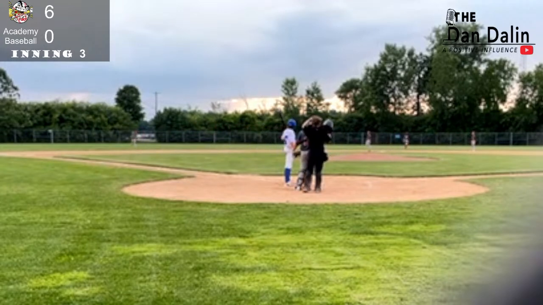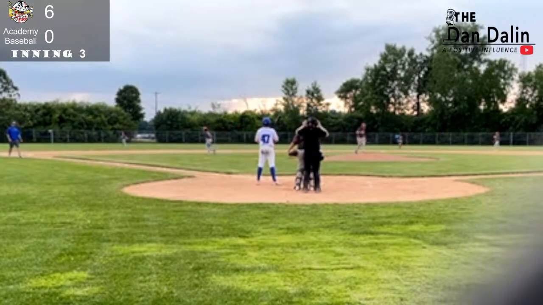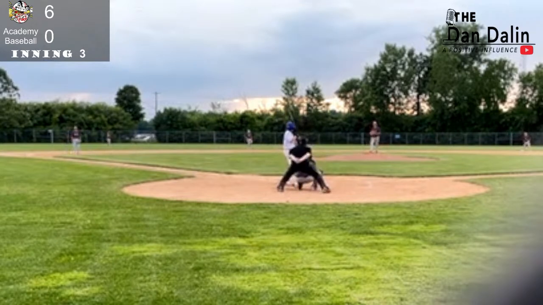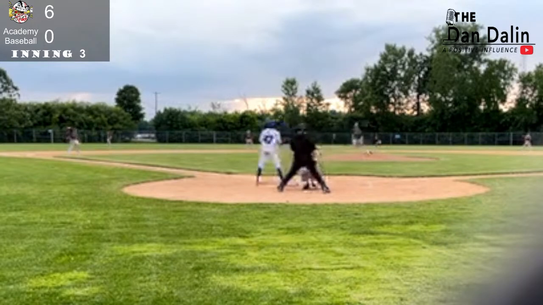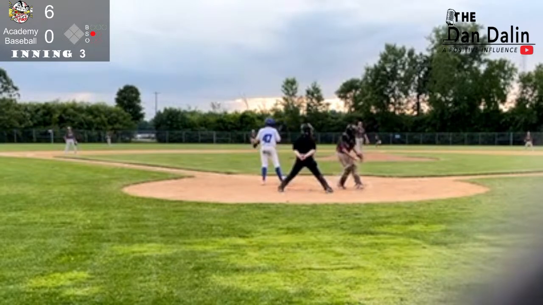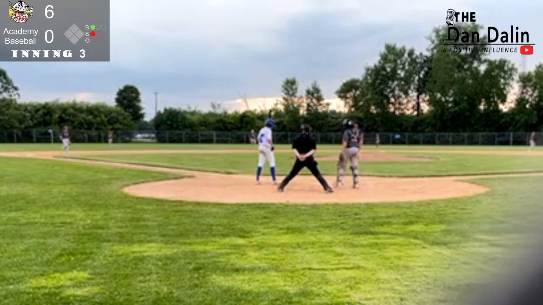All right, in steps the number 9 batter for the Academy. Number 47, the current pitcher. First pitch from Nick is a strike. That's Nick Grant on the mound. That 0-1 bounces in there. Ball 1.